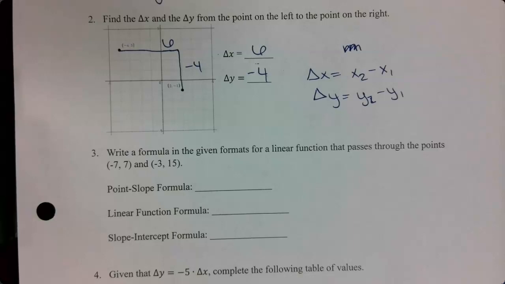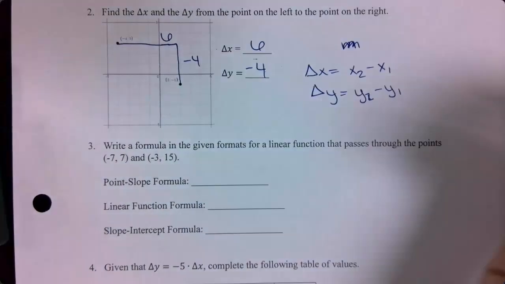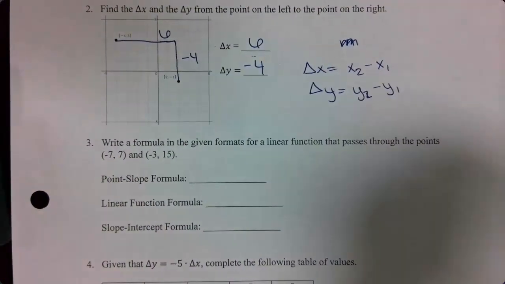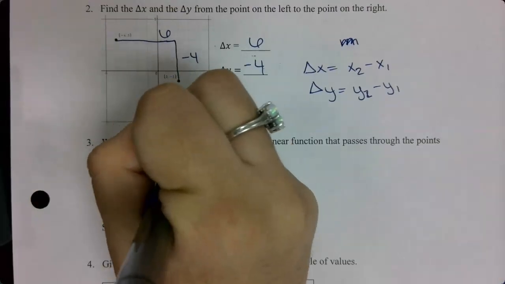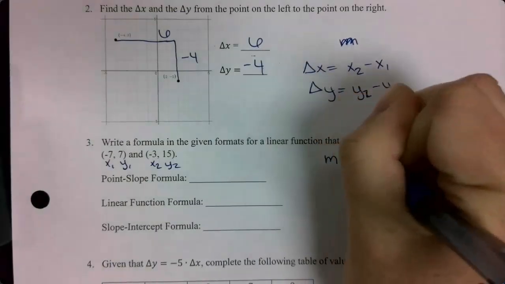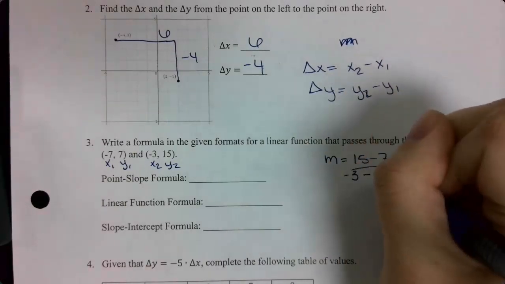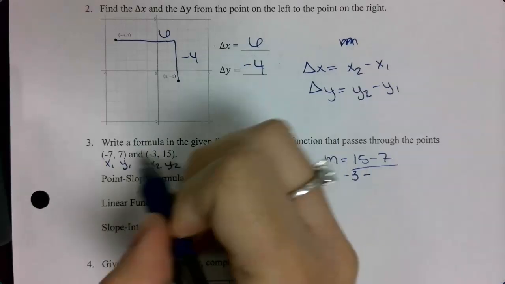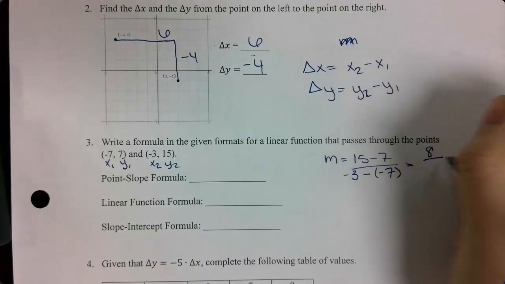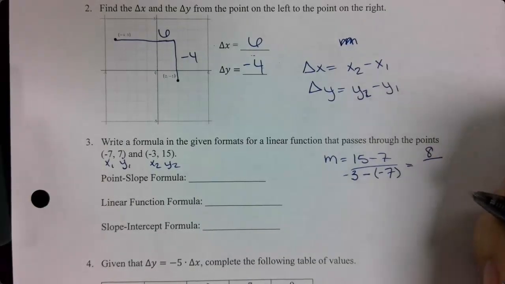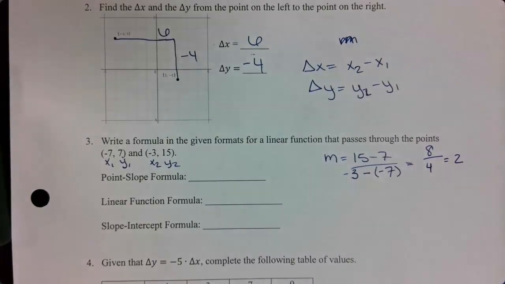Okay, number 3 wants me to write it in the different formats through the points. So, point slope formula is the middle one I have up top. So, before I can plug in any of my formulas, I actually want to first find my slope. So I'm going to have 15 minus 7 over negative 3 minus negative 7. So 15 minus 7 is 8. 3 minus negative 7 is 4.